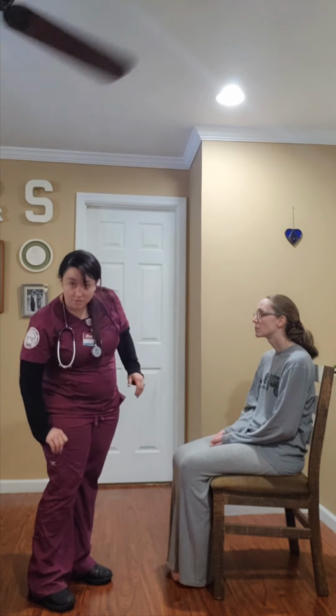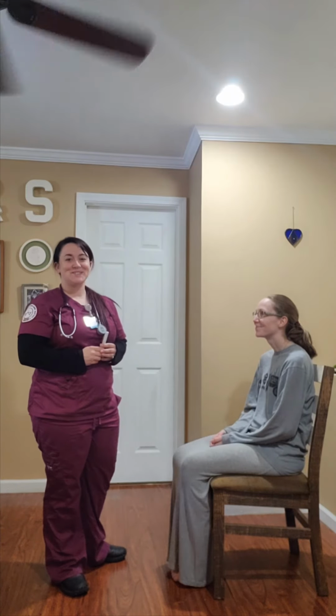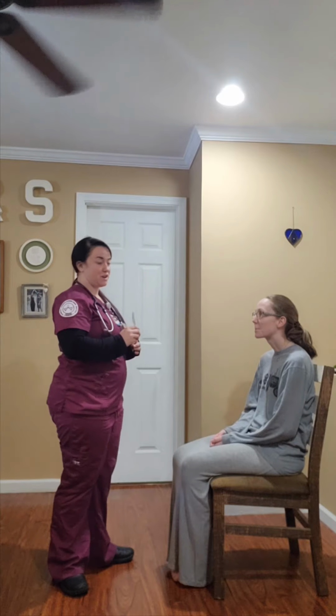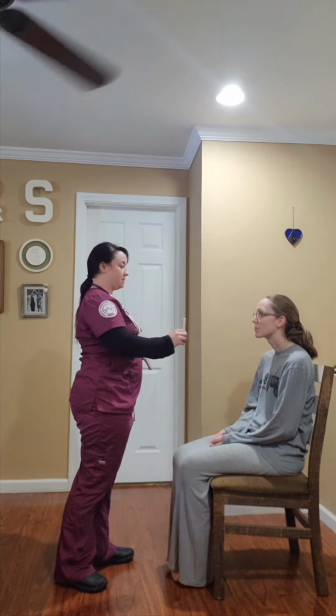So one of the ways I'm going to do that is by using my pen light to touch her nose, and she'll just have to follow it. So just follow this with your eyes while I touch your nose. Boop. Okay. Now I'm also going to use the star method to check her eyes. So as I move my pen light, just follow it with your eyes without moving your head, okay?